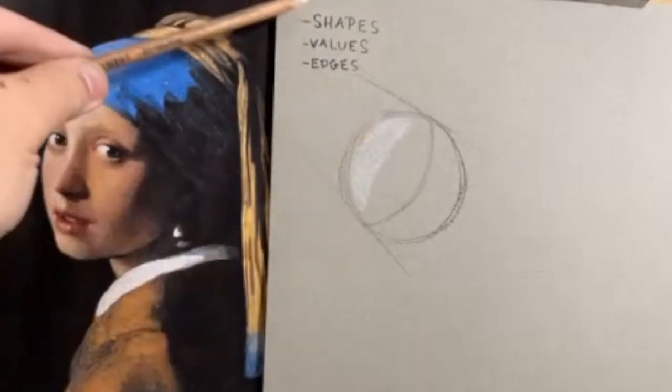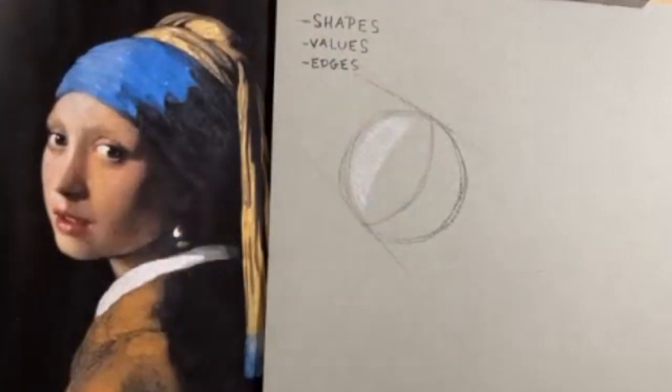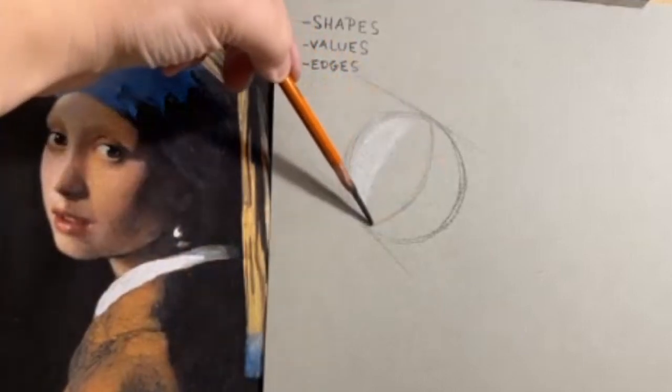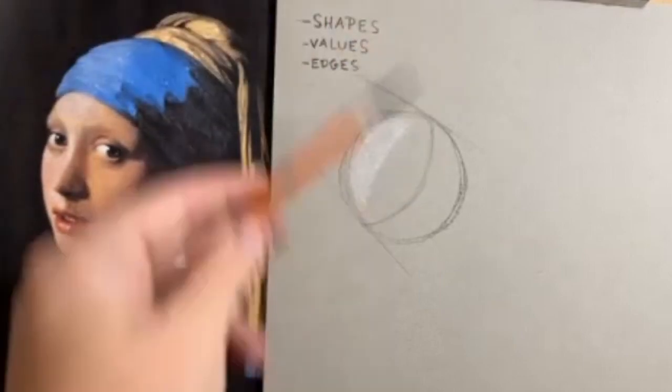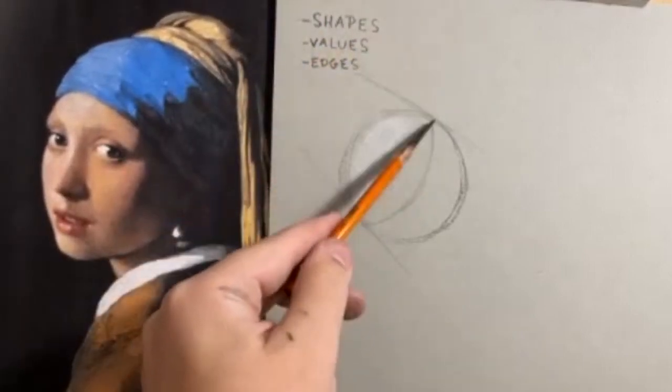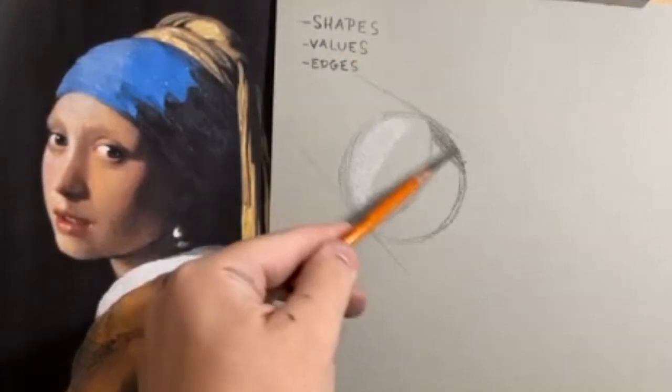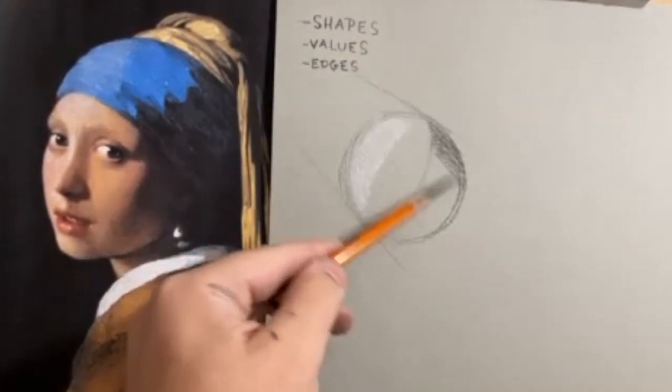Okay, so shapes is one of the first things. So we have a shape for the light. And then through here, this becomes another shape, which is my general light. And then I would have a shape for my shadow. Now I'm designating values to each one of these shapes.